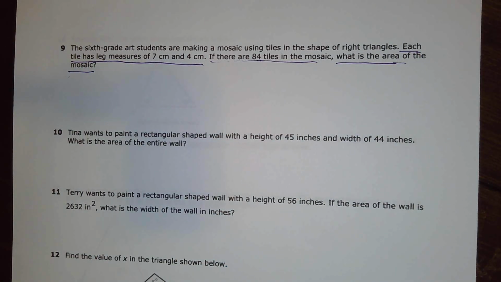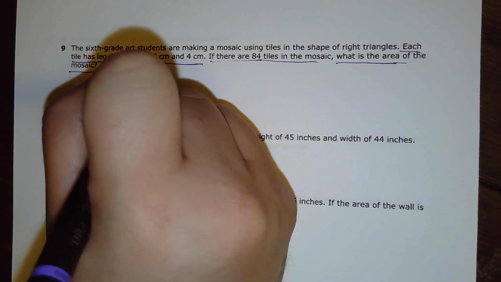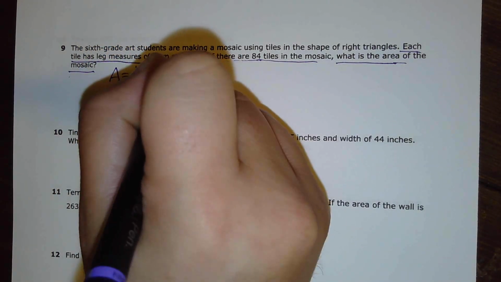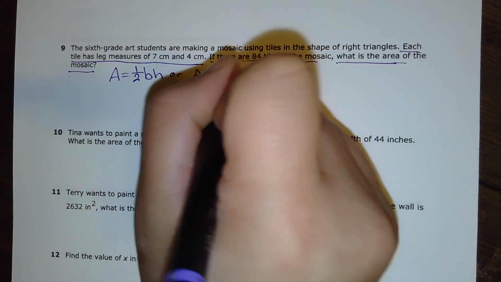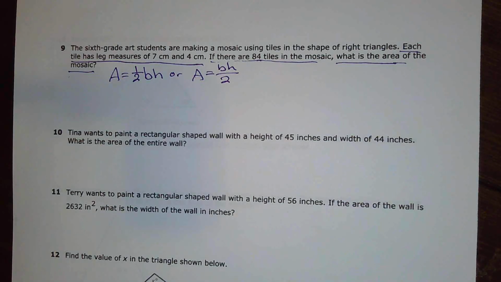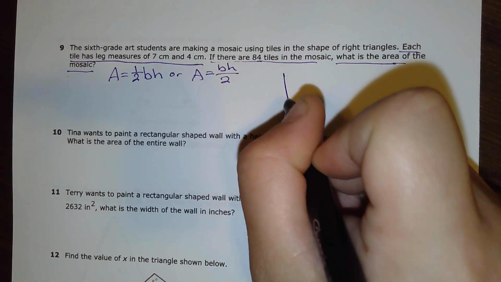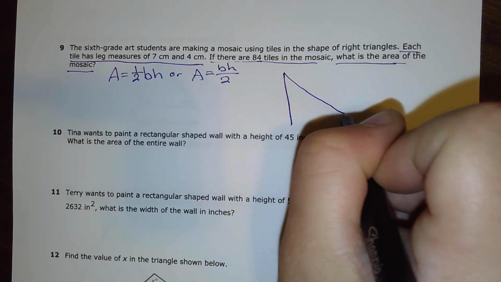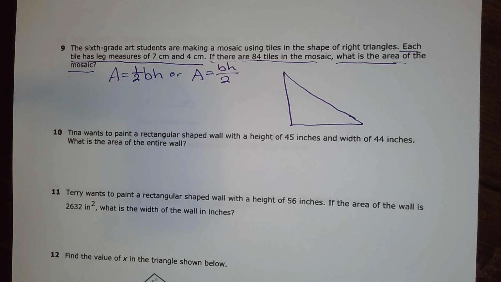Okay, so area of a triangle here. Area is equal to 1/2 times base times height, or area is equal to base times height divided by 2. However you want to do it. In this case, they're telling me it's a right triangle, so I'm just going to draw a right triangle. That way I have something visual to look at.